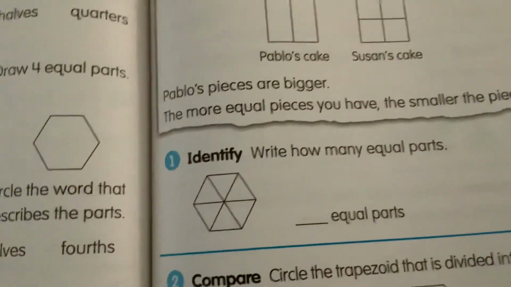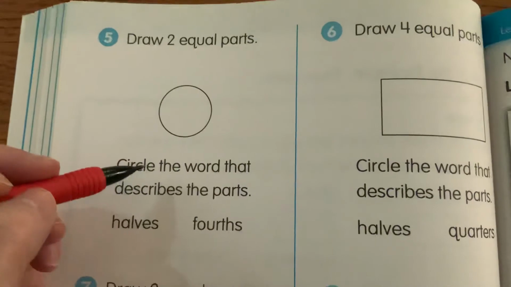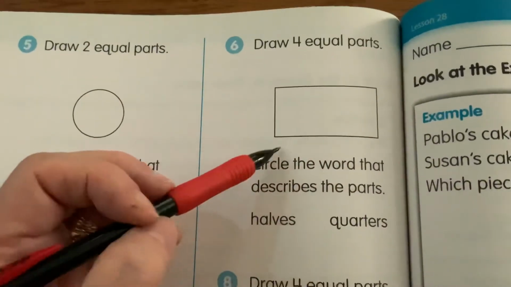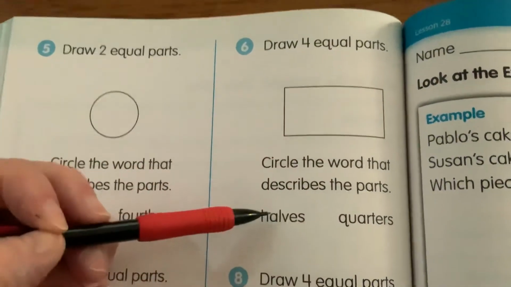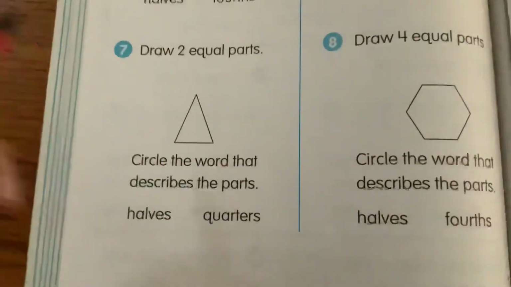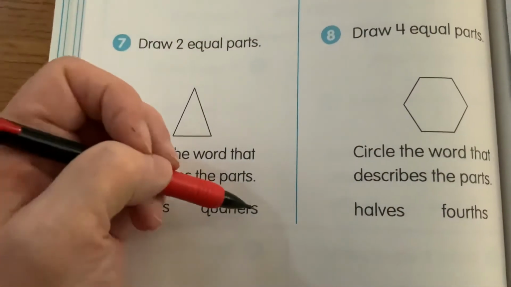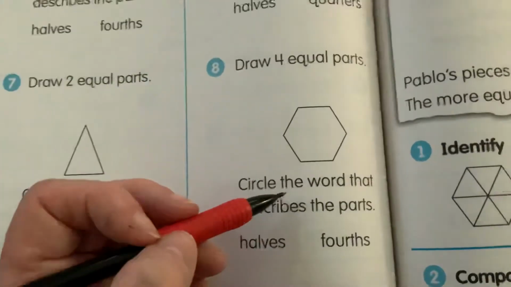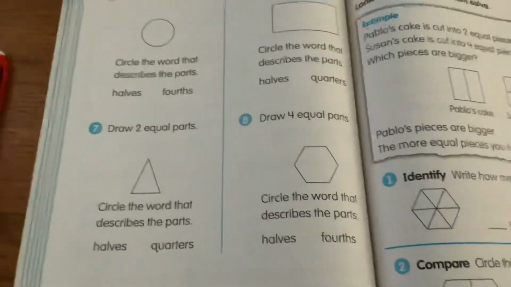Okay, and then on the back, your practice. Draw 2 equal parts. Circle the word that describes the parts. This one, draw 4 equal parts, then circle the word that describes the parts. You're going to draw it, and then circle halves or quarters. Draw 2 equal parts, draw a line, and then just circle whether it's halves or quarters. Draw 4 equal parts, draw the line, and then circle whether it's halves or quarters. Okay, so that's not really that much to do.